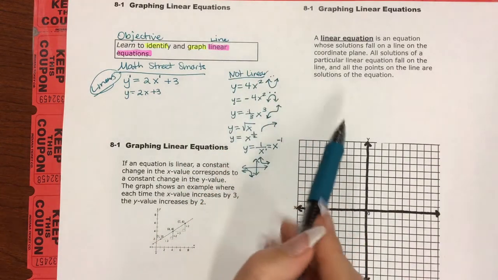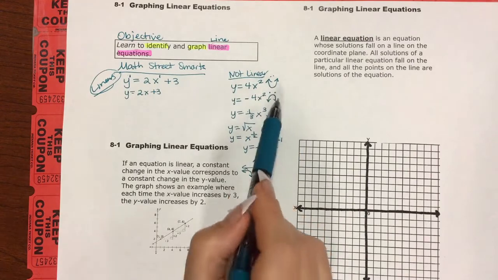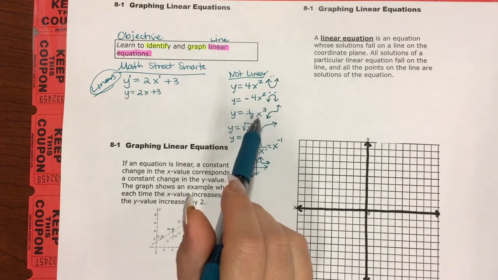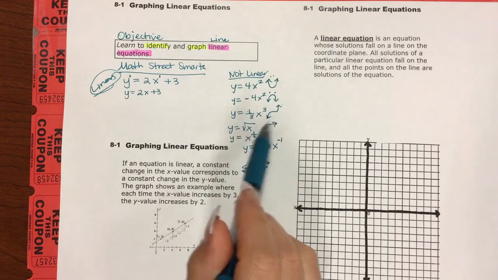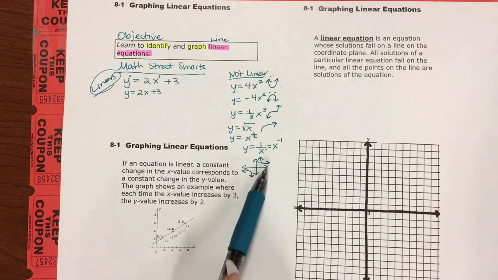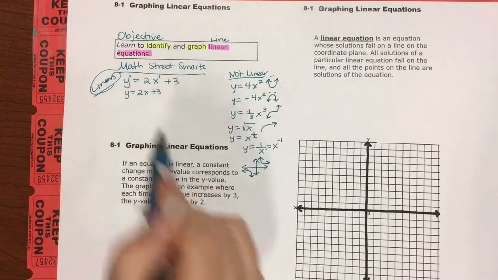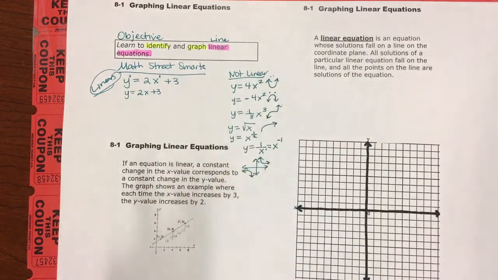I can just look at an equation, and if I know it has an x squared in it, it's going to be a parabola. If it's x cubed, it's going to look like that. If it's a square root, it's going to look like that. And if the x is in the denominator, it's going to be some formation of a hyperbola. Looks something like that. All right, let's get back to linear equations because that's what we're talking about.